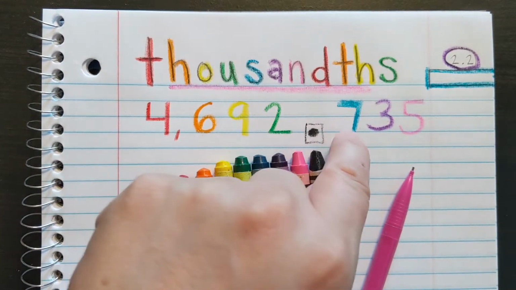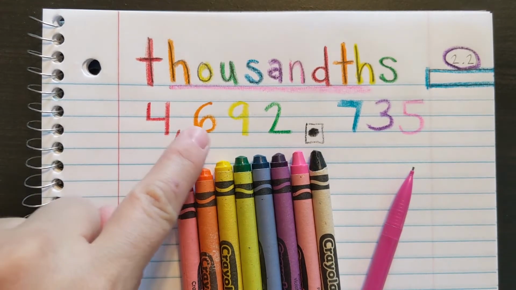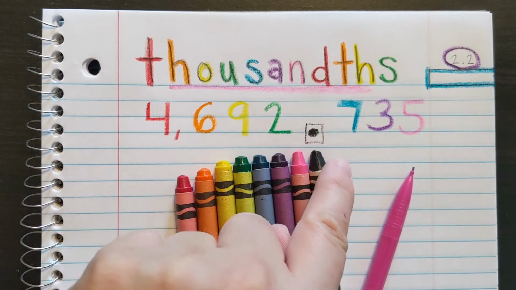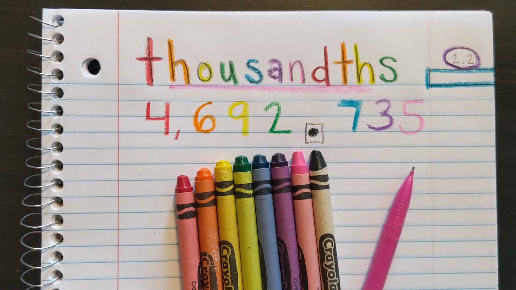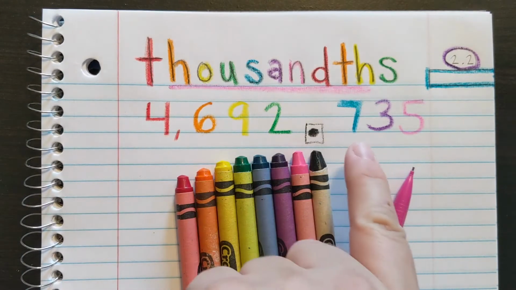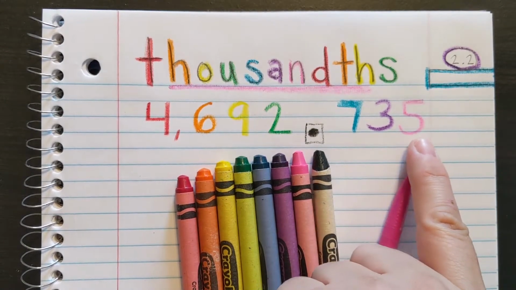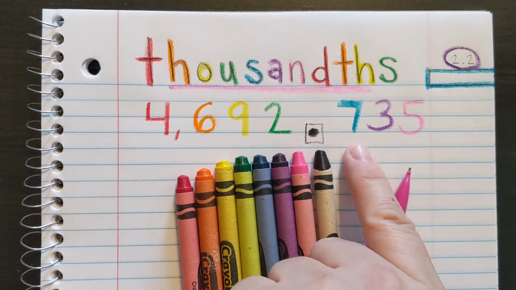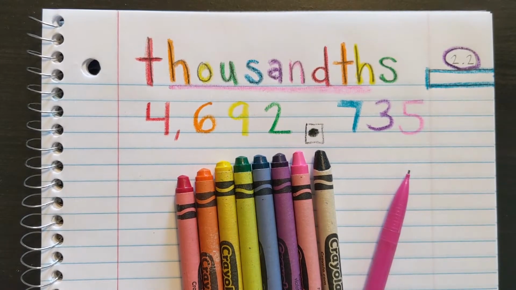4,692 and 735 thousandths. That is how you say that number. Again, 4,692 and 735 thousandths. Okay? We're going to be talking today about the thousandths place value, which this is the tenths, this is the hundredths, and the third place over to the right of the decimal is the thousandths. Okay? We're going to name each place value and what color that they are assigned to.